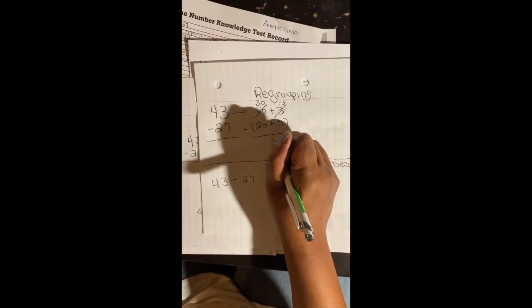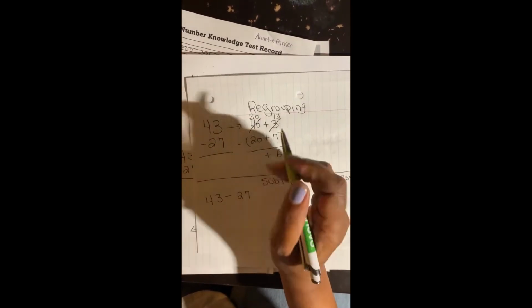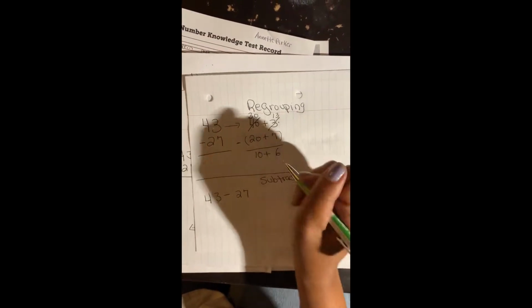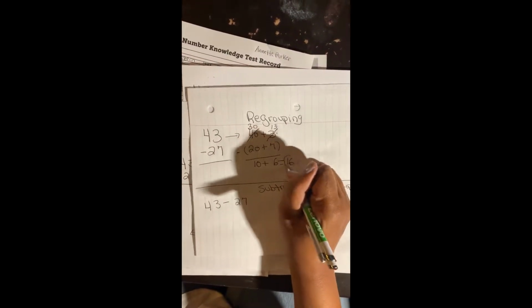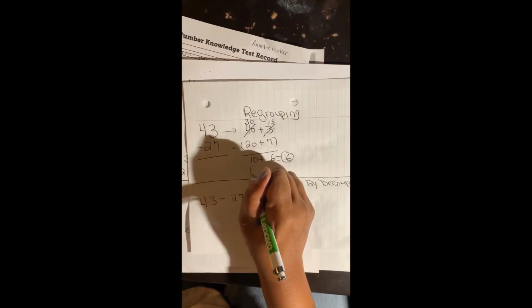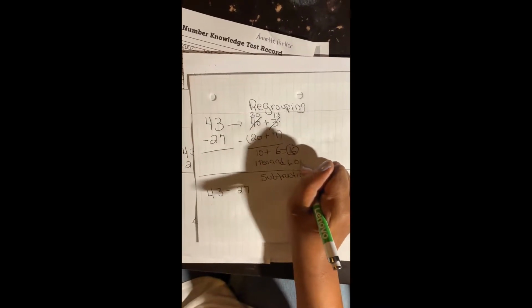And we can bring down the plus sign. 30 minus 20 will give us 10. And if we add this up, this becomes 16, or 1 ten and 6 ones.